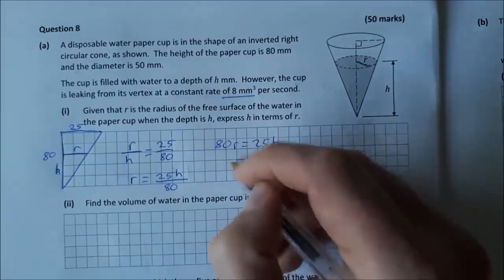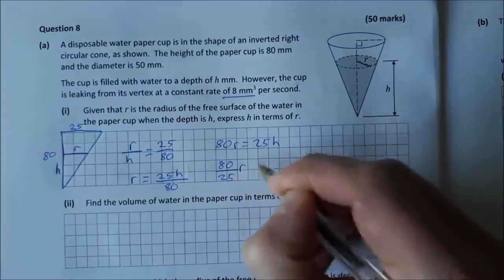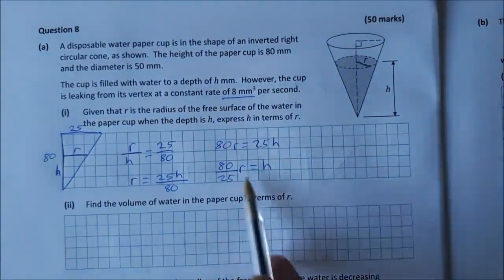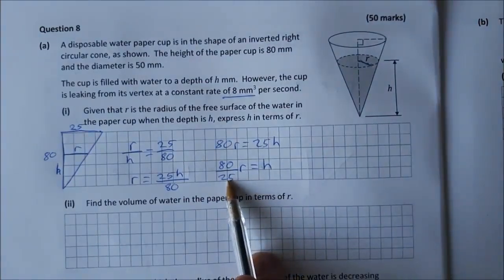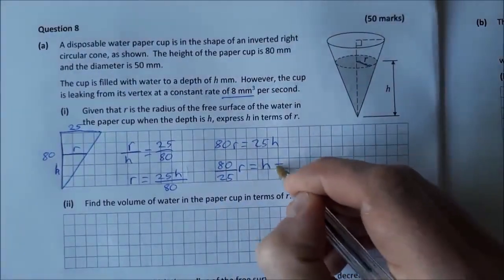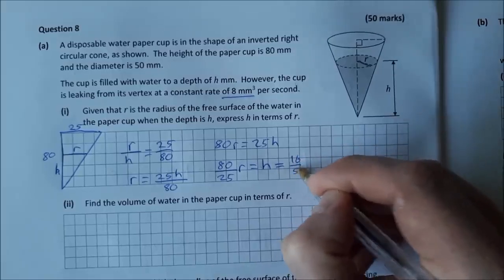And then divide by 25 to get 80 over 25 times r is equal to h. I can simplify that, divide both by 5, so 5 into 25 goes 5 times, 5 into 80 goes 16 times, so I can simplify it as h is equal to 16 over 5 r.